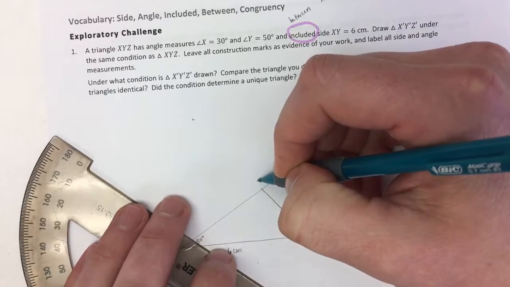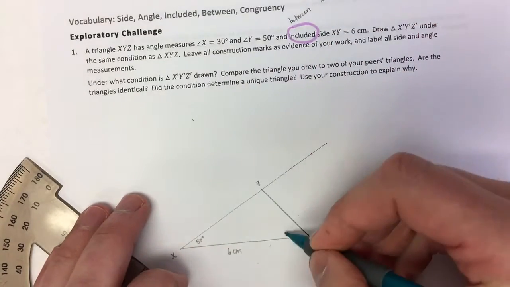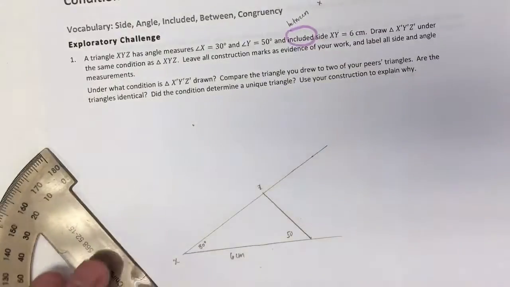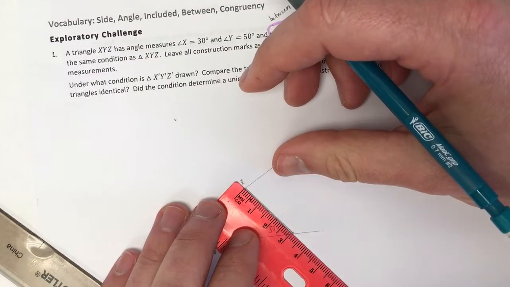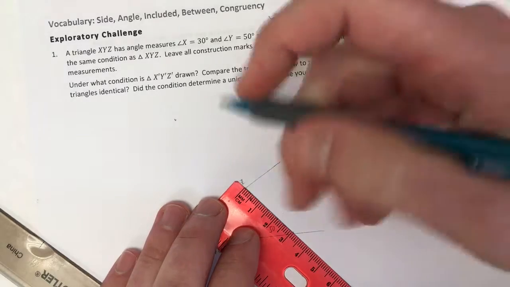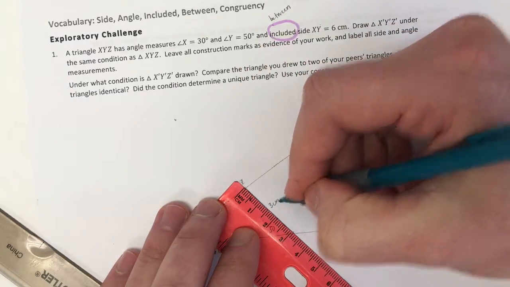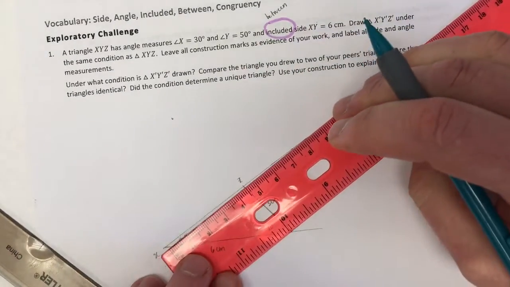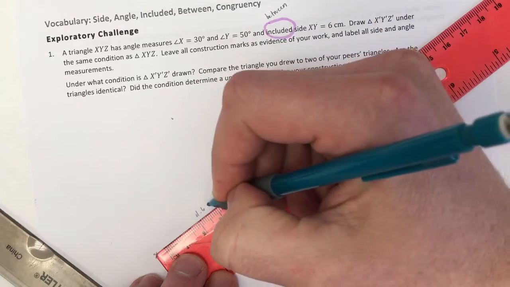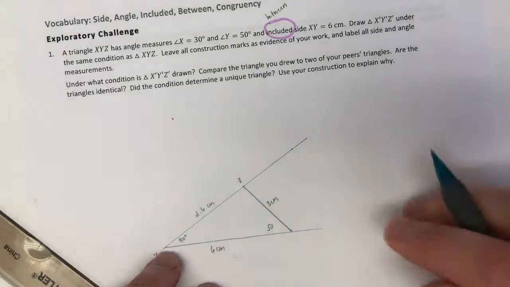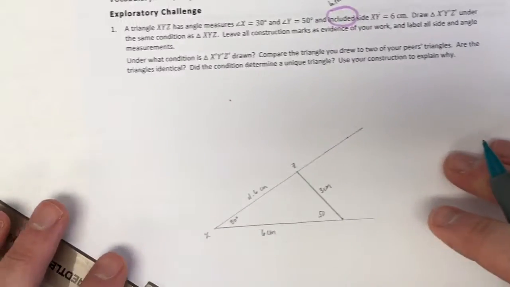And so this is Z. This is 50 degrees. If we want to prove congruent triangles, we could do side angle side, because we know that theorem, or side side side. And so here, let me just get some quick measurements down in case we want to use either one of those. All right, so this is my triangle. This is what I'm going to base the next one off of.